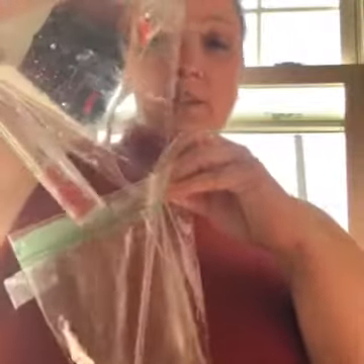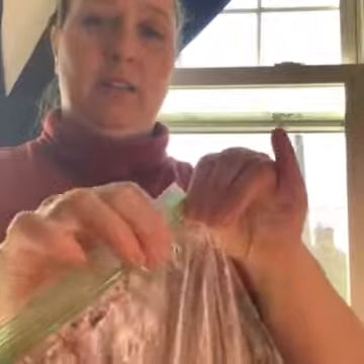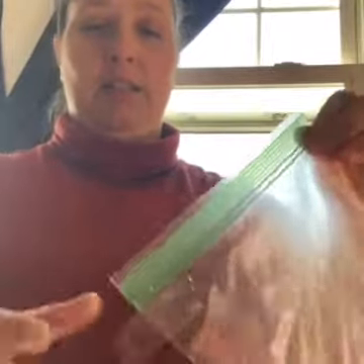So I'm going to replace that cold water with warm water. I'm going to refill my bag. And you can already see that there's stuff happening.